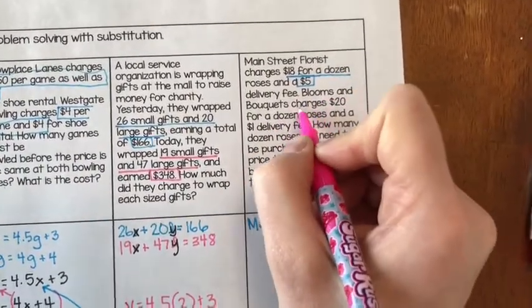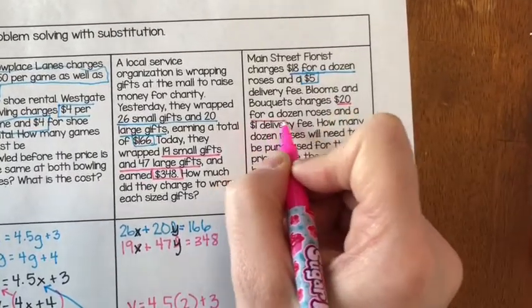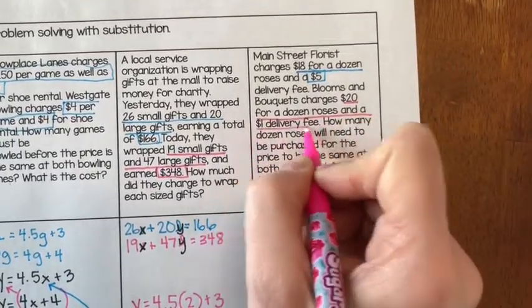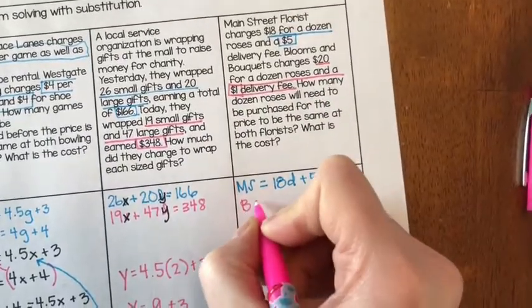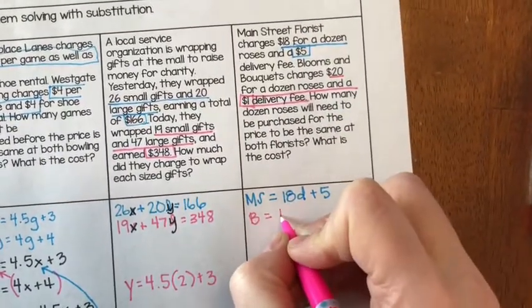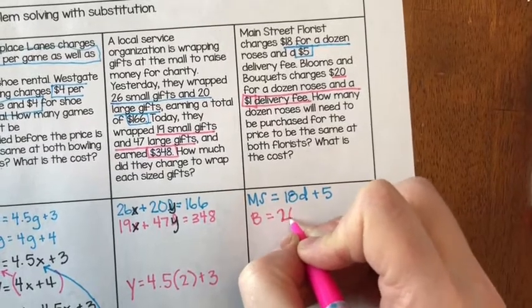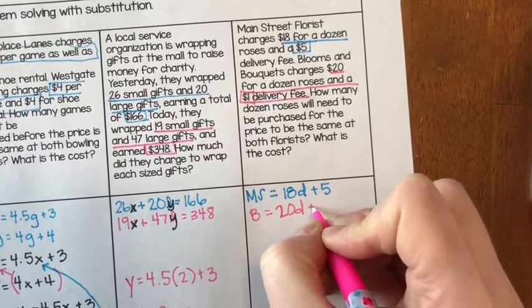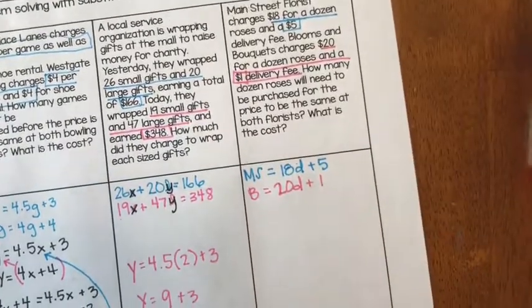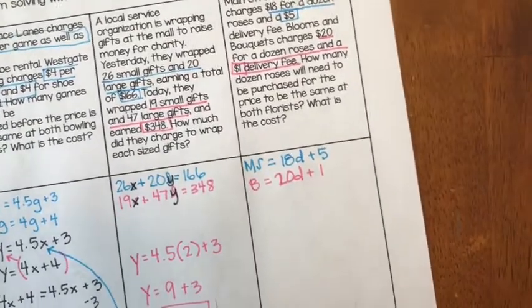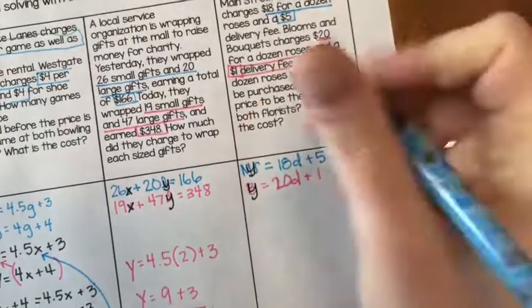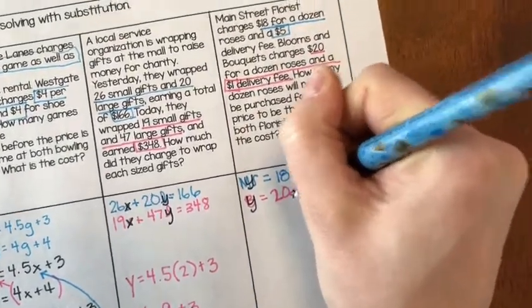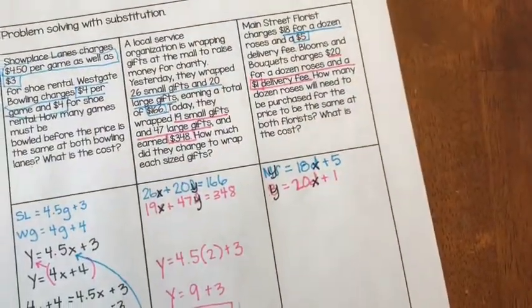Blooms equals $20 per dozen plus a $1 delivery fee. Again, just change it to the variables you know. Good luck, and I'll see you tomorrow, hopefully.